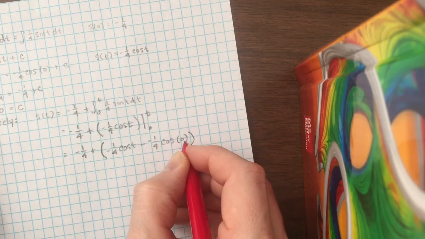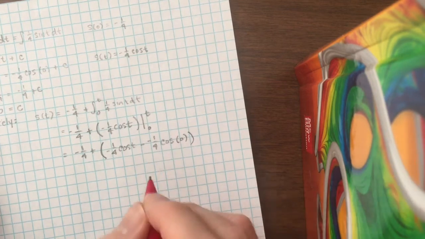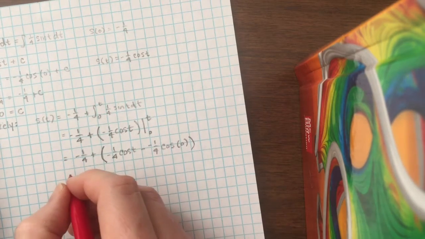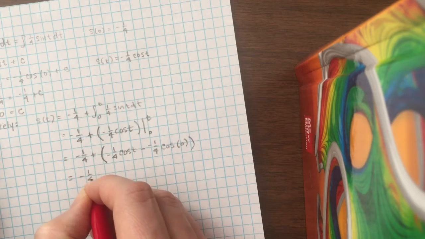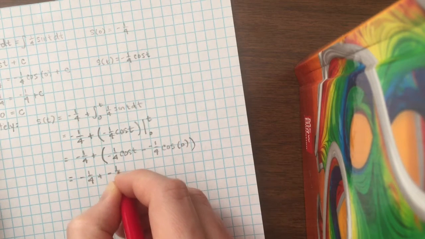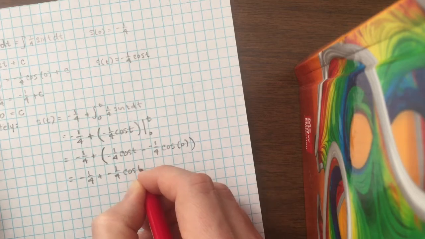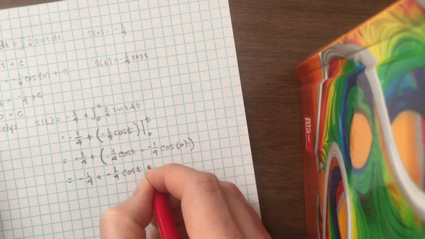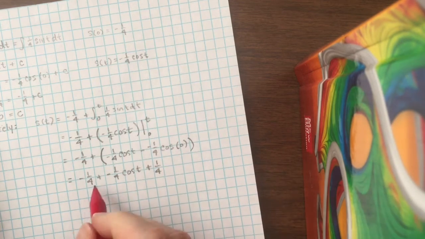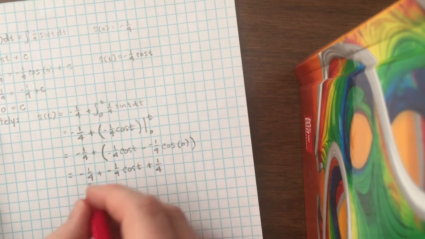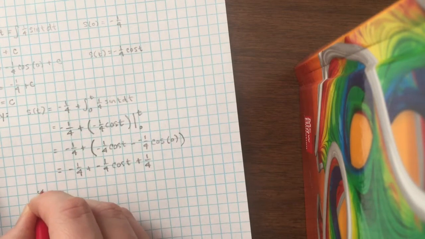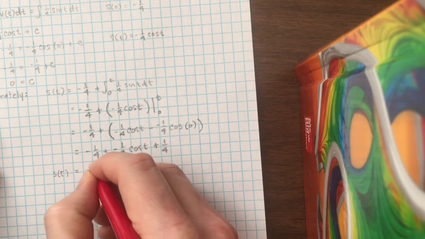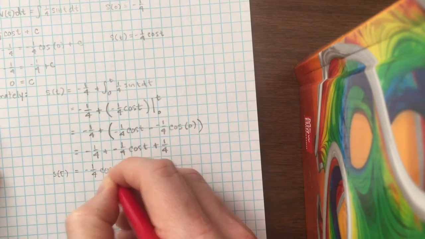Well, we know that cosine of 0 is 1. 1 times a negative 1/4 is a negative 1/4. But since we're minusing a negative, it's going to become plus 1/4. So at this step right here, we have negative 1/4 plus negative 1/4 cosine of t. And like I said, this minus a negative becomes plus a positive. Cosine of 0 is 1, so plus 1/4. You should notice we have a negative 1/4 and a positive 1/4, which will cancel out, giving us our position function, which we already knew, but now we've gotten it a new way, is negative 1/4 times the cosine of t.